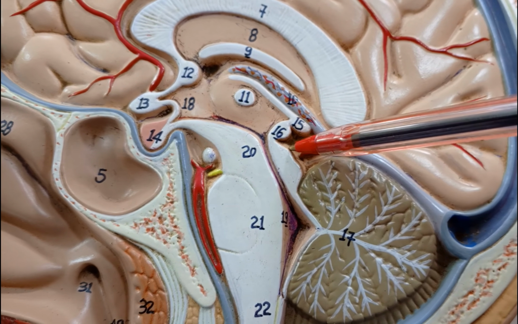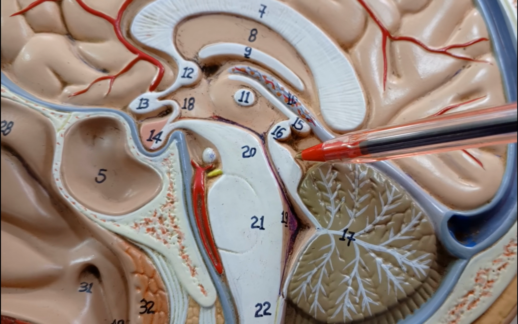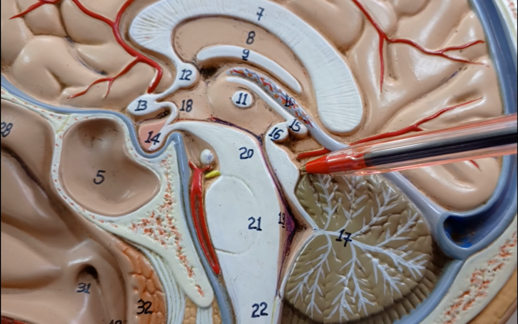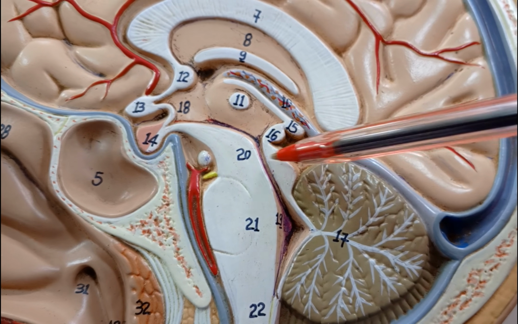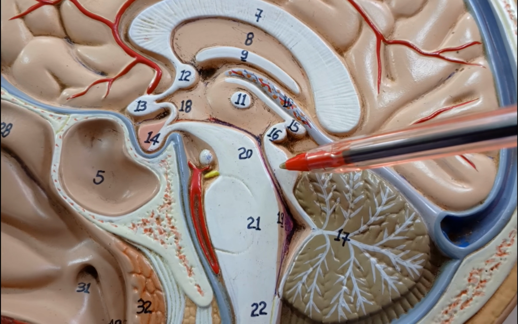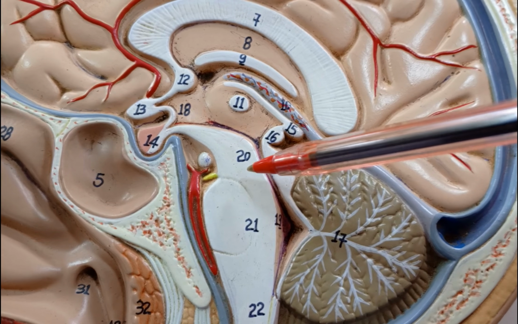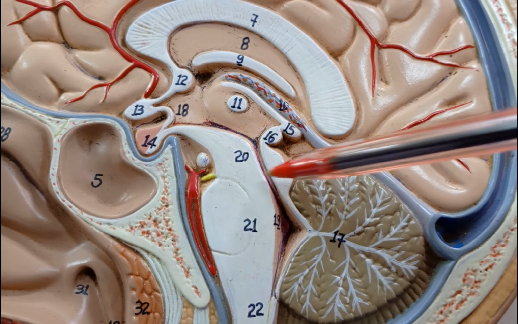The superior colliculi aid in visual reflexes, and the inferior colliculi aid in auditory reflexes. They are all part of the midbrain. Okay, we have a certain part we call the tectum within the midbrain.